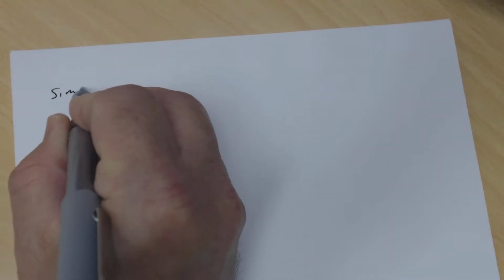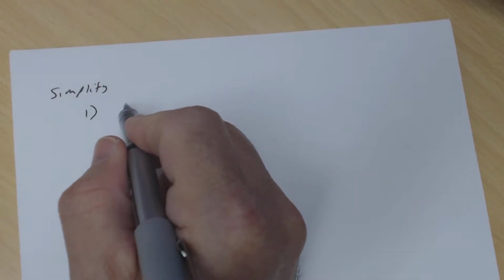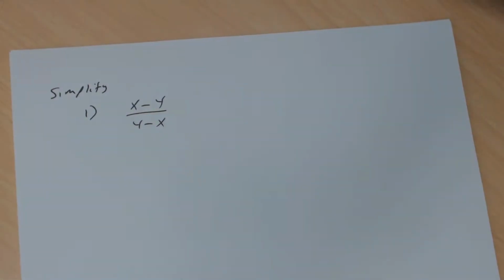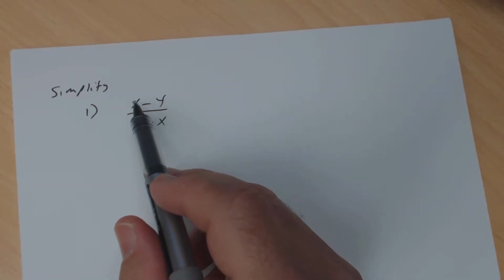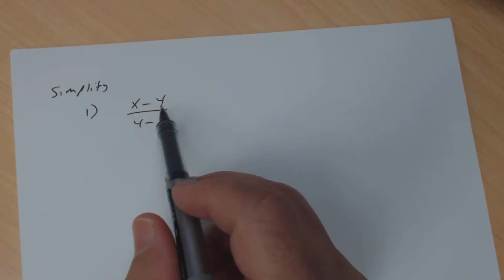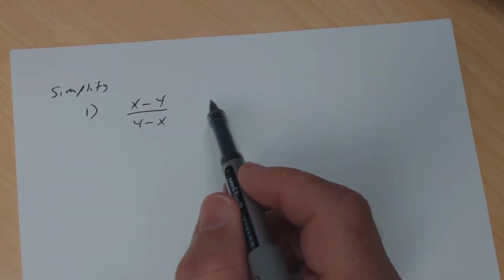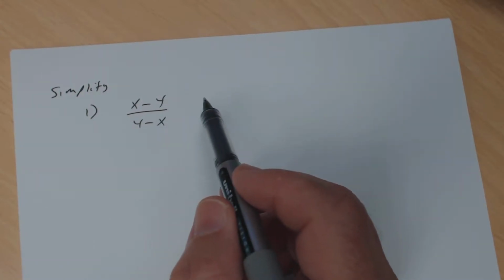Okay, so let's simplify each of the following. Number 1. Suppose we had x minus 4 divided by 4 minus x. X minus 4 divided by 4 minus x. Now, don't think that those are exactly the same thing, because they're not. This is a positive x, whereas this is a negative x. This is a negative 4, whereas this is a positive 4. So don't say the answer is 1. That's not true. The quotient is not 1.